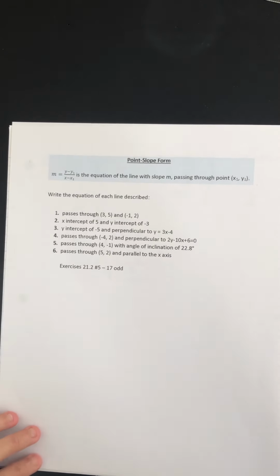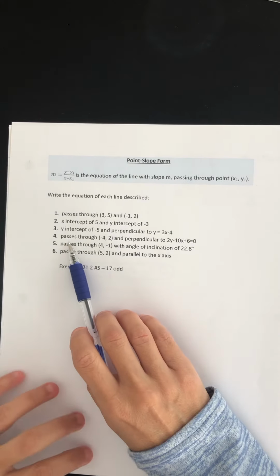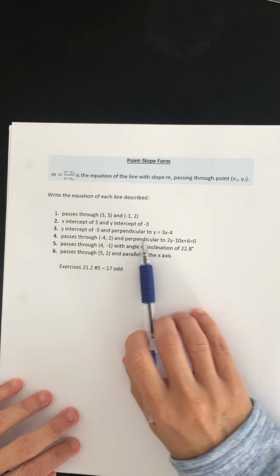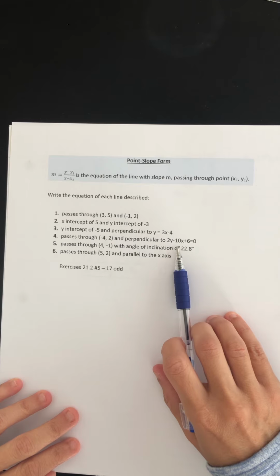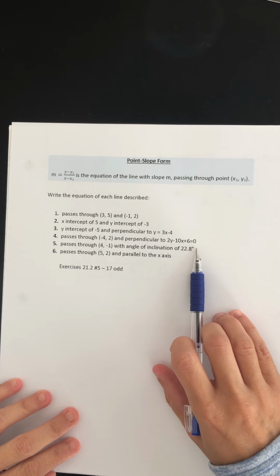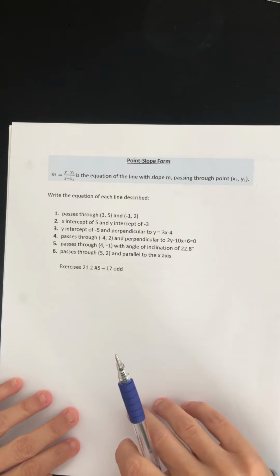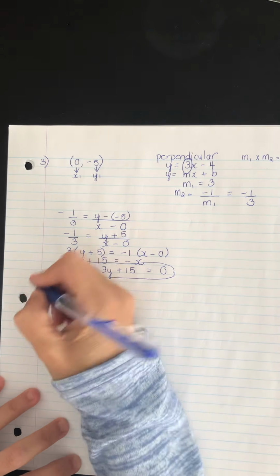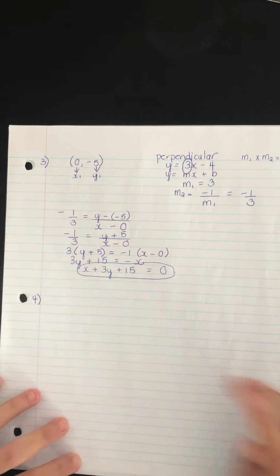Okay, number 4. Our line passes through the point negative 4, 2 and is perpendicular to 2y minus 10x plus 6 is 0. So let's try this one. Okay, so the question is similar in that we're given a point.